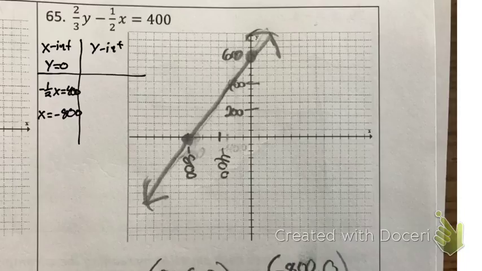And then to get the y-intercept, we're just going to let x equal 0. So we'd have 2 over 3y equals 400. I would just multiply both sides by the reciprocal, which would be 3 over 2. Or you can multiply both sides by 3 and then divide by 2 if you wanted to do that as well. Okay, that makes sense.